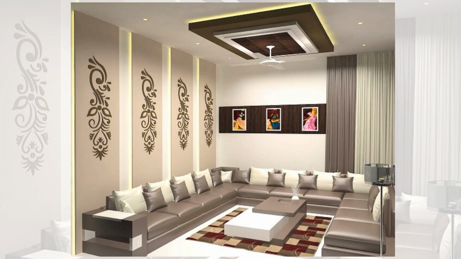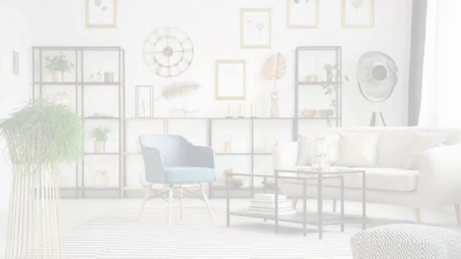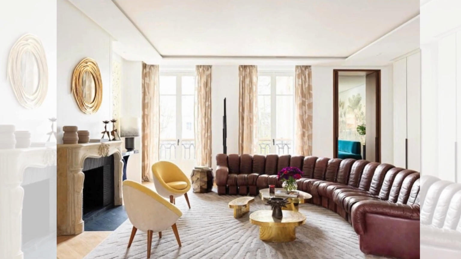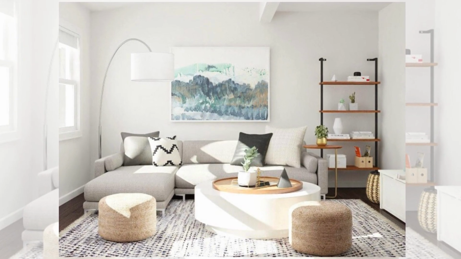9. Textiles. High quality textiles. Use high quality textiles for curtains, cushions and throws to add comfort and luxury. Simple patterns. Stick to simple geometric patterns that complement the modern aesthetic.